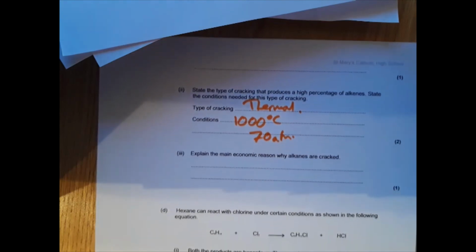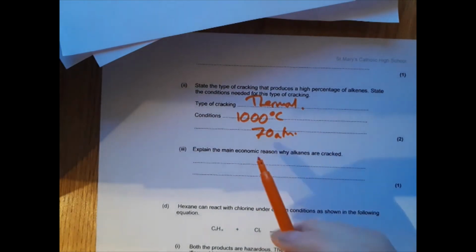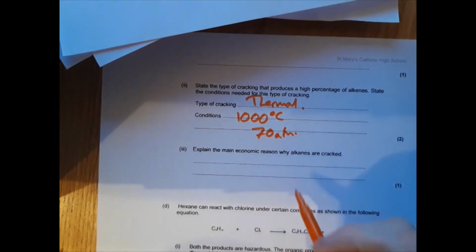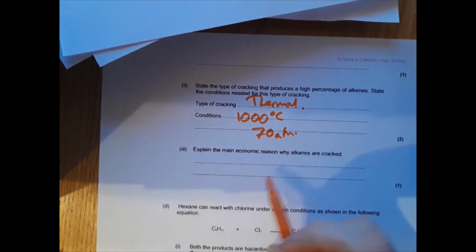Explain the main economic reason why alkanes are cracked. Because you can make products with an increased demand. There's low demand for the long alkanes and you're trying to make shorter ones, which are in higher demand.